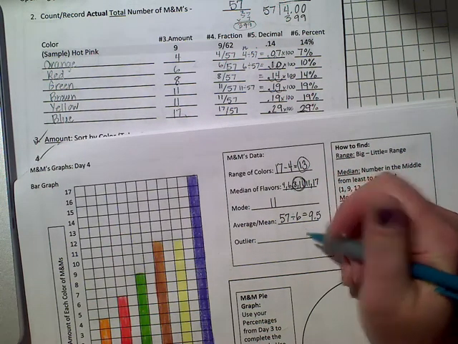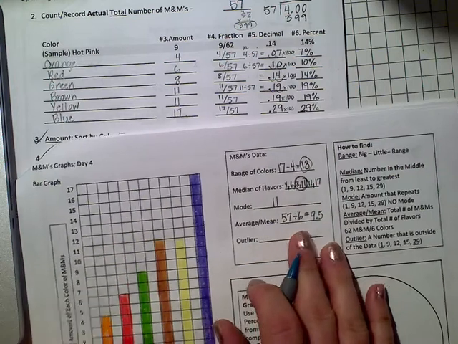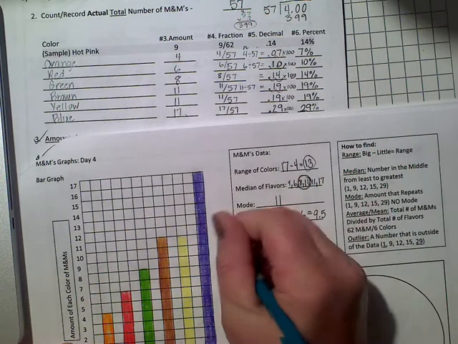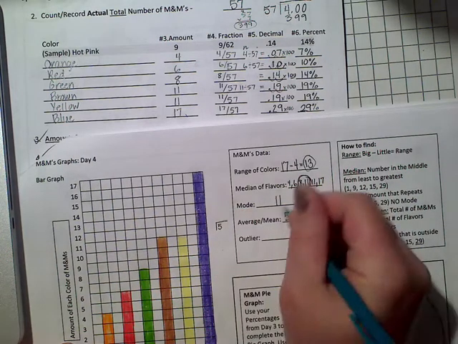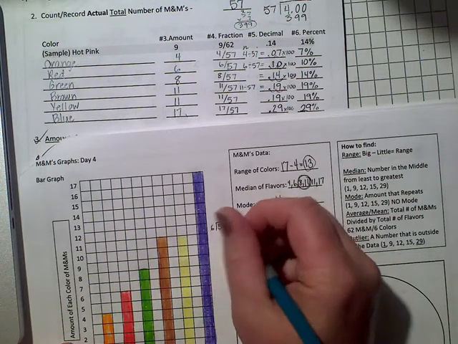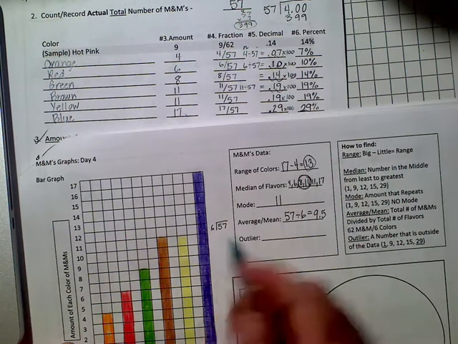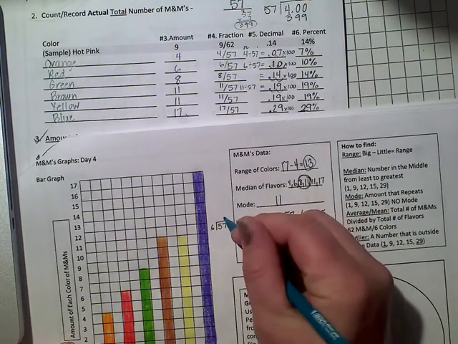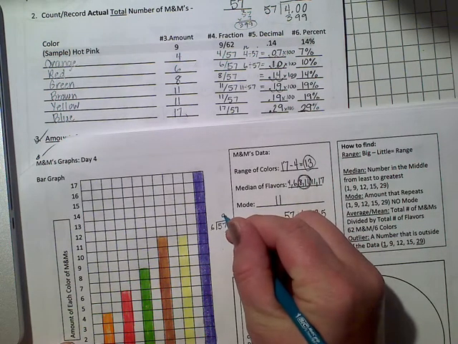And just really quick, I'm going to show you, some kids use long division, which is fine. If you did that, the 57 goes inside, because that's the numerator. 6 goes into 57 9 times for 54.